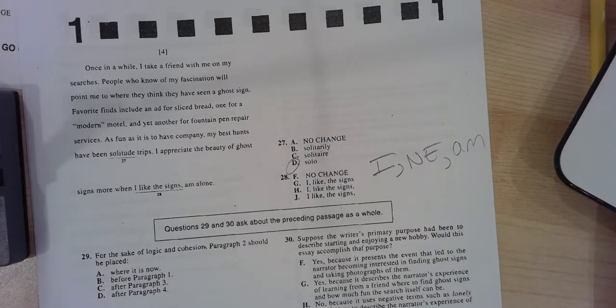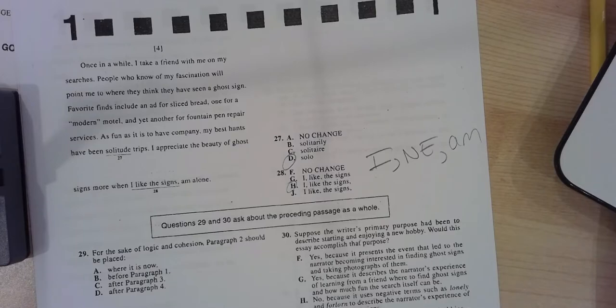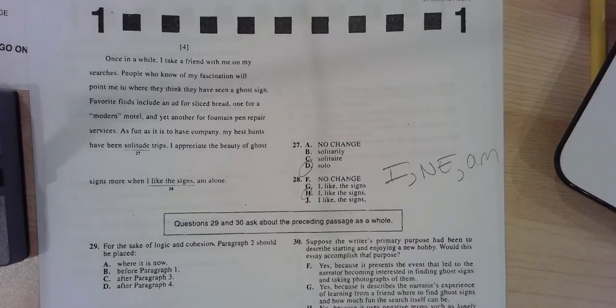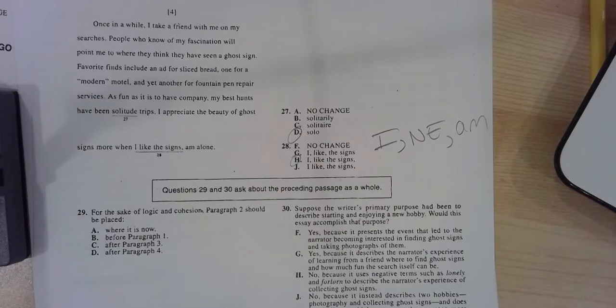29. Paragraph 2 should be put where? Were you saying something, Lauren? Wait, is it H? Yes, yeah. All right, 29. Lauren, why don't you do 29? A. Okay, how'd you get A? Well, kind of like at the beginning and the adding sentence of each paragraph, and then, sorry, I don't have to look at this.